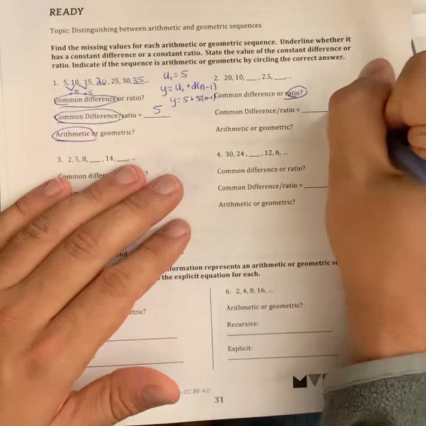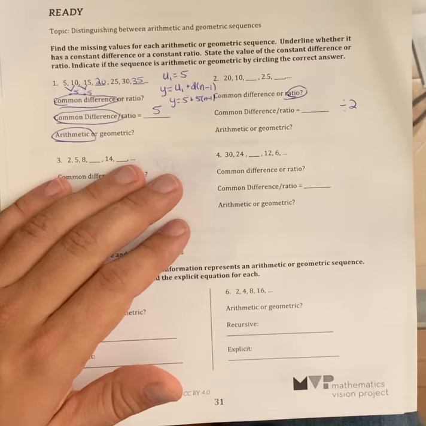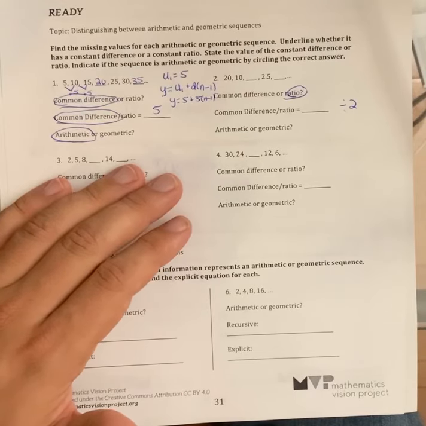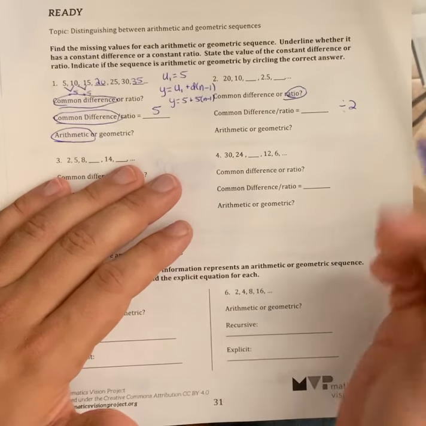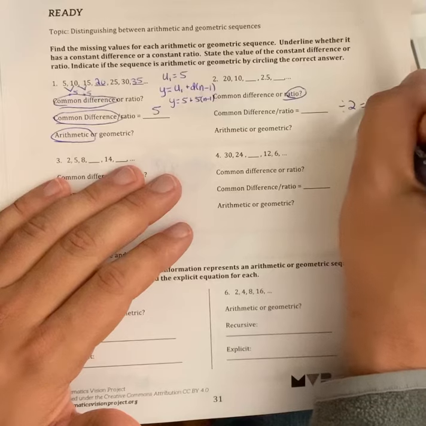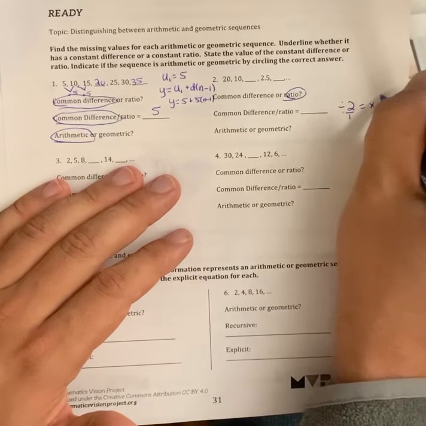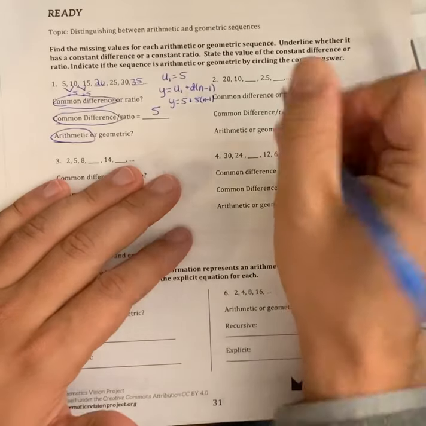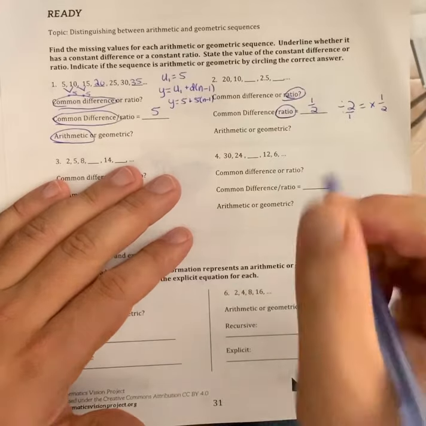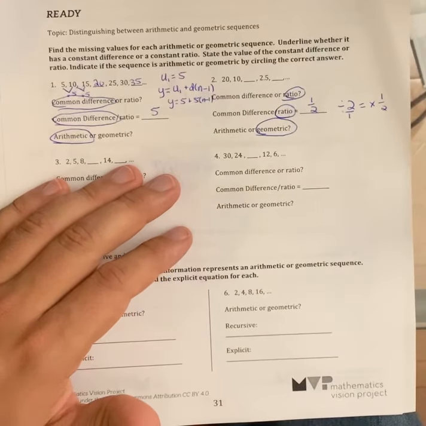And if we're dividing by 2, we have to express that idea as multiplying. So what fraction would I multiply that does the same as dividing by 2? Well, you would actually multiply by the reciprocal. So dividing by 2 is the same as multiplying by the reciprocal: dividing by 2 over 1 becomes multiplying by 1/2. So my common ratio here is 1/2. And then this also is geometric.